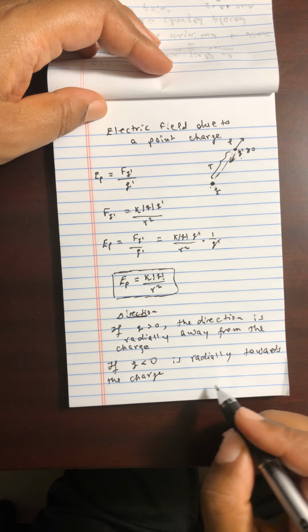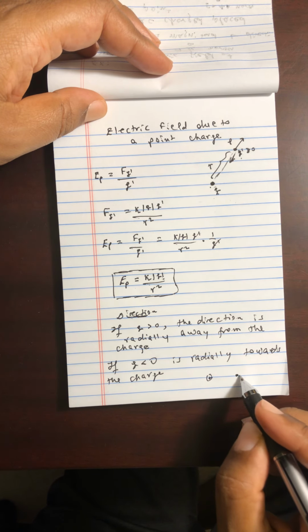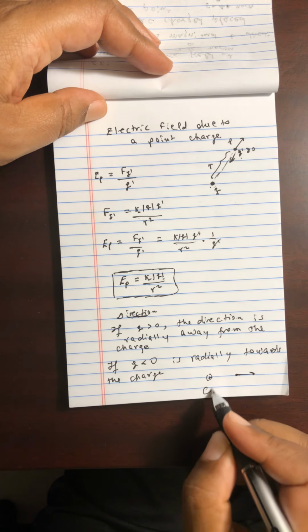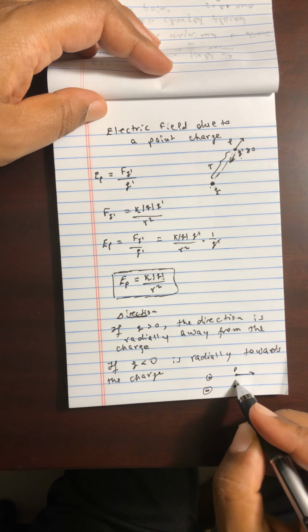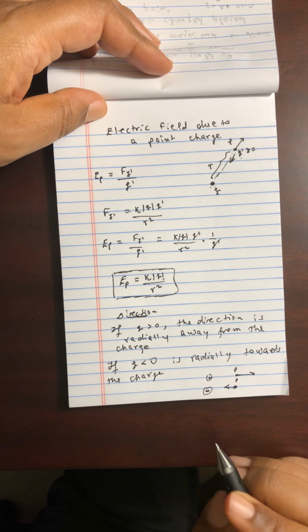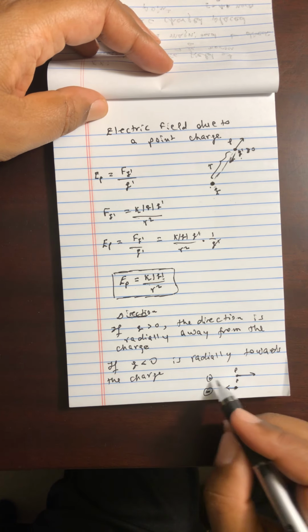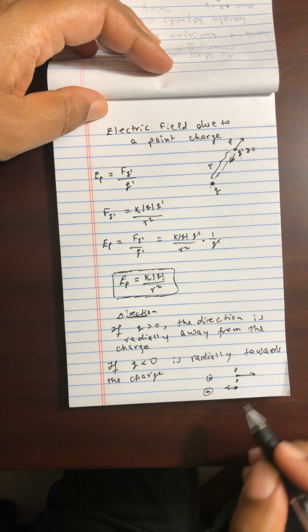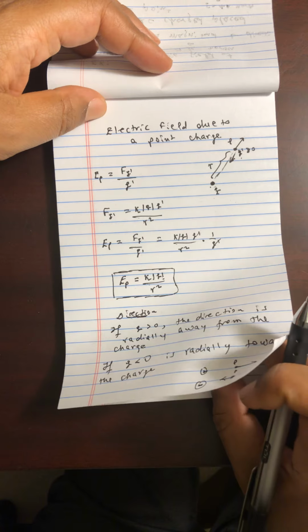Okay, so if you've got a positive charge over here, you're looking for the electric field over here, it's going to be this way. If you've got a negative charge over here and you're looking for the electric field over here, this is point P, it's going to be this way. Okay, so the direction of the electric field is radially outward if the charge is positive, radially inward if the charge is negative.